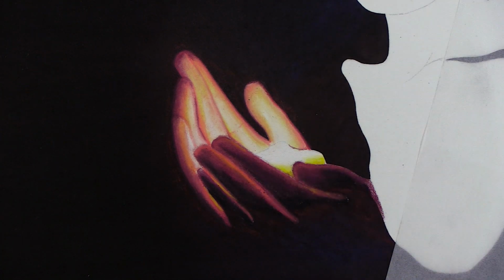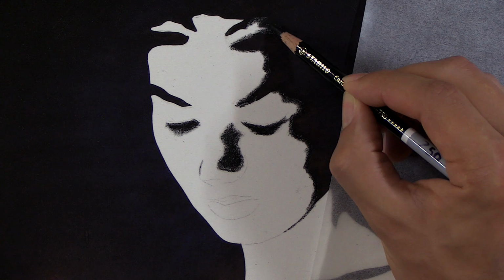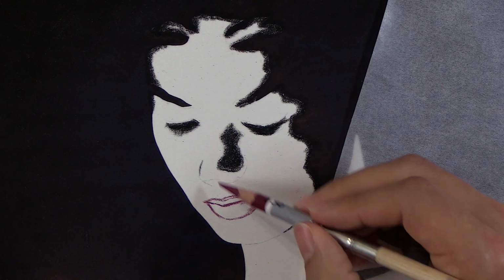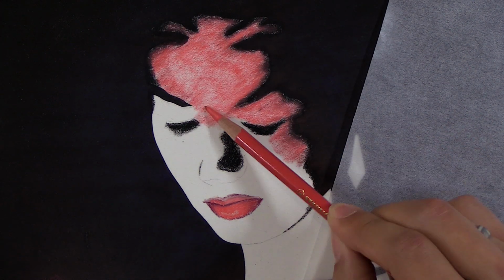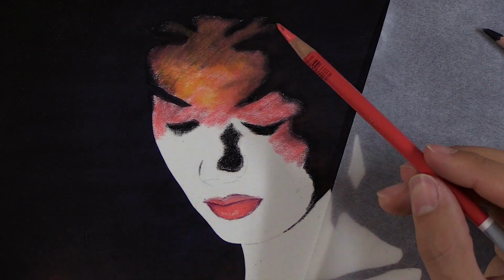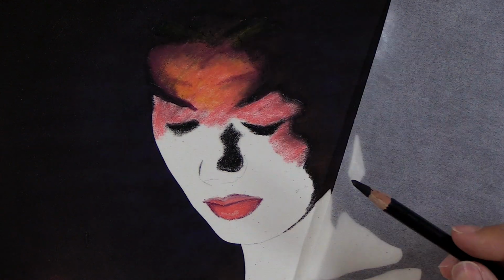After the hands are filled in, I get to work on the face. I started with filling in the dark shapes of the face using black. With those details established, I just apply several layers of my colors to build up the values of the face.